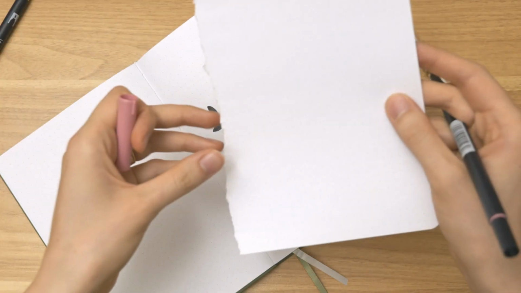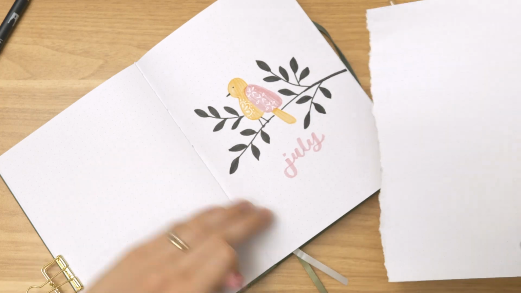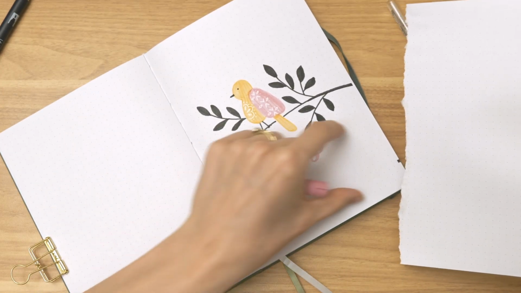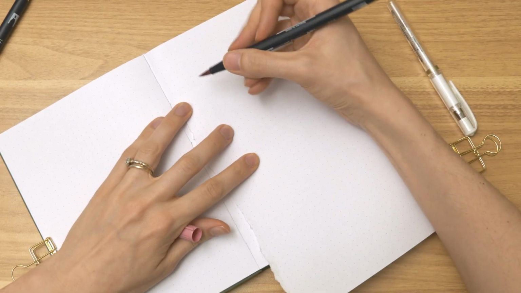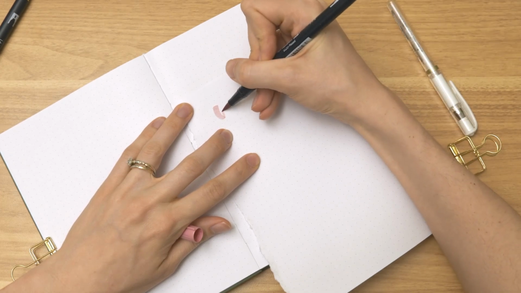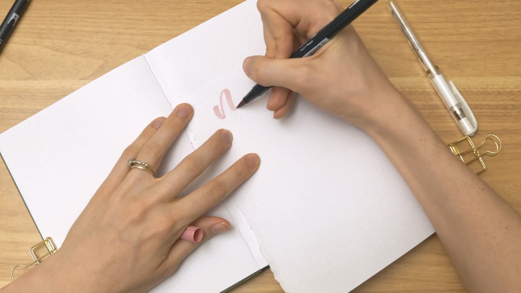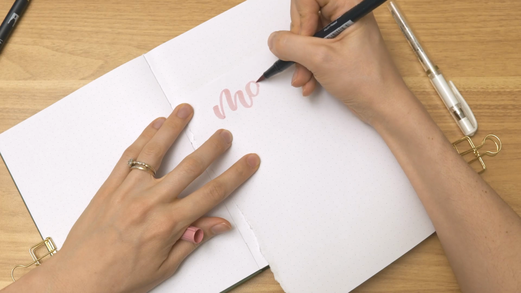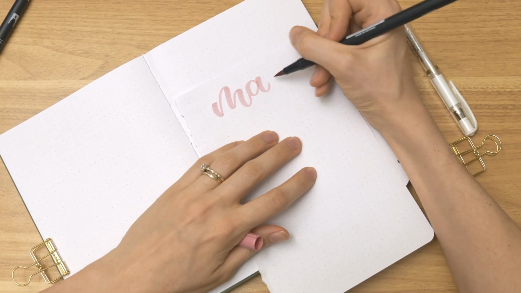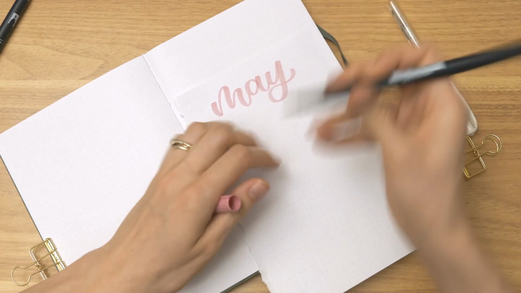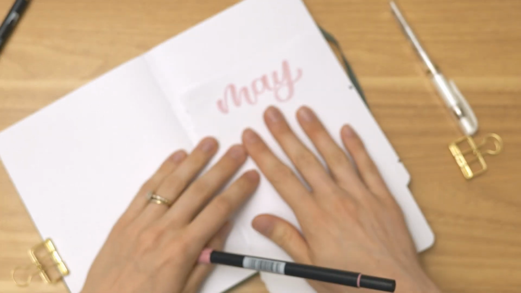So I just ripped this out of the back of one of my old bullet journals, and what I would normally do would be have the design a little bit higher up and then a bigger title. So I'm going to write May a little bit bigger, as I would have tried to do. First of all, I'm going to have a thick downstroke and come up thin, down thick, same thing. All right. And there we go. That is how I would letter May for this month.